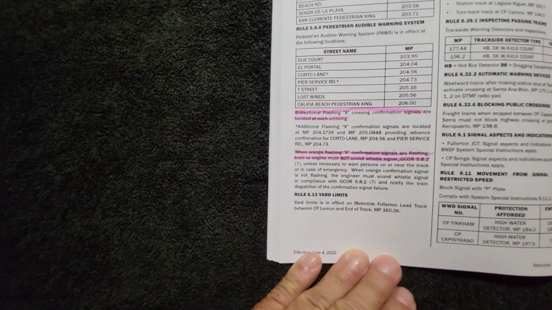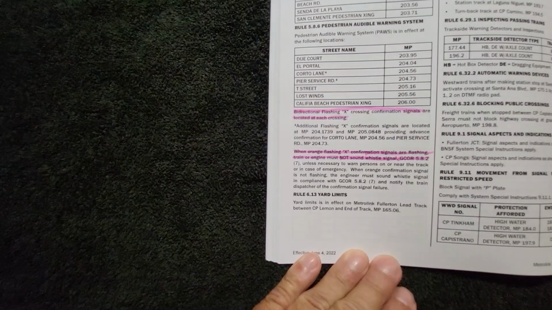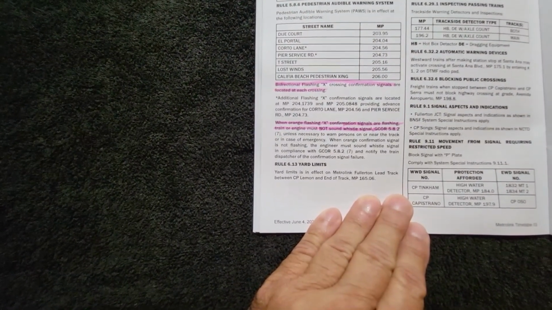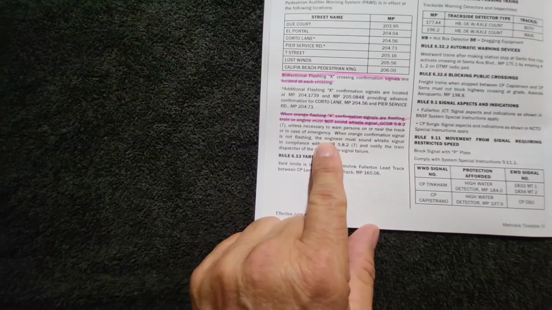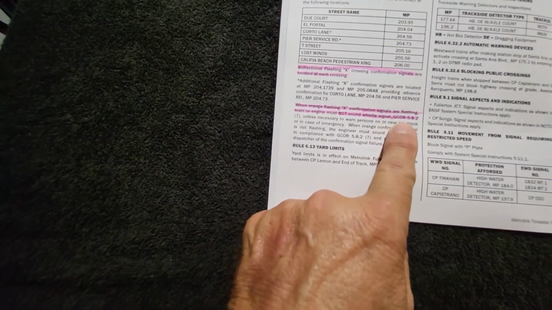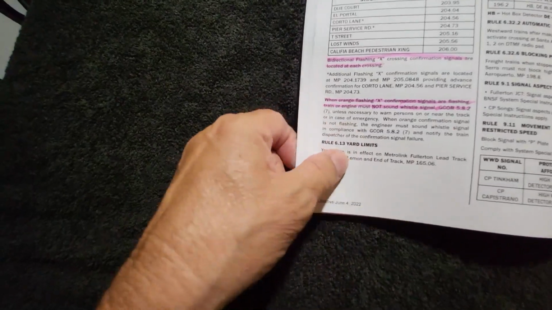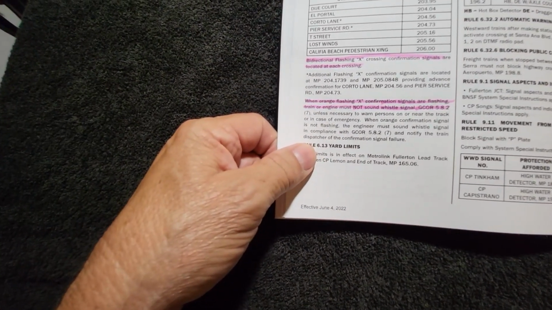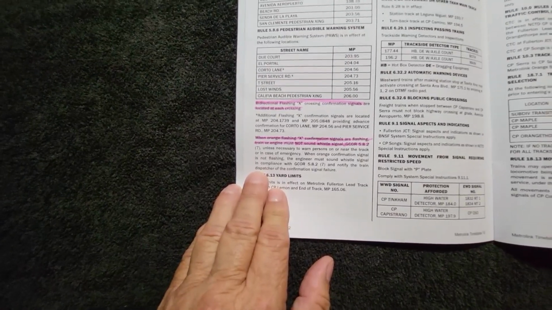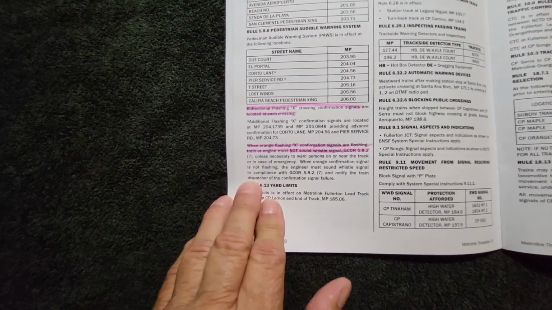Bidirectional flashing X crossing confirmation signals are located at each crossing. When orange flashing X confirmation signals are flashing, train or engine must not sound whistle signal G-Core 5.8.2 unless necessary to warn persons on or near track, yada yada. But yeah, orange flashing X signifies a no horn zone.